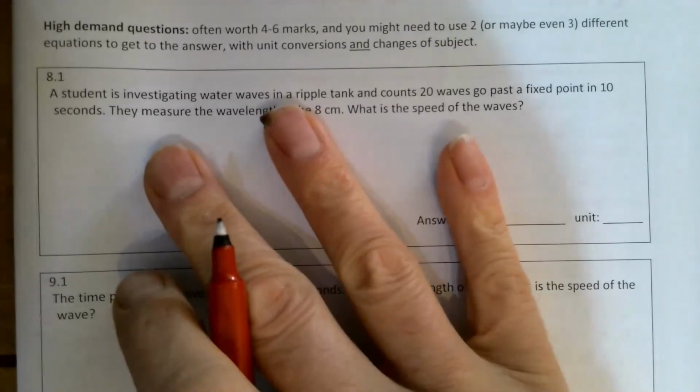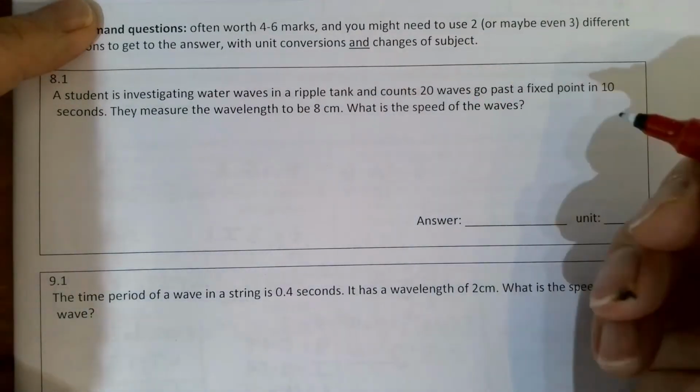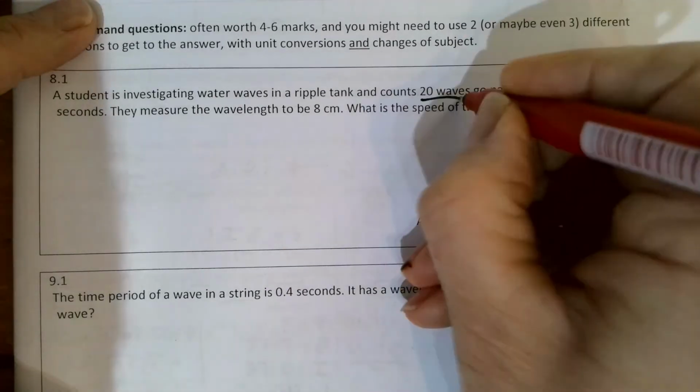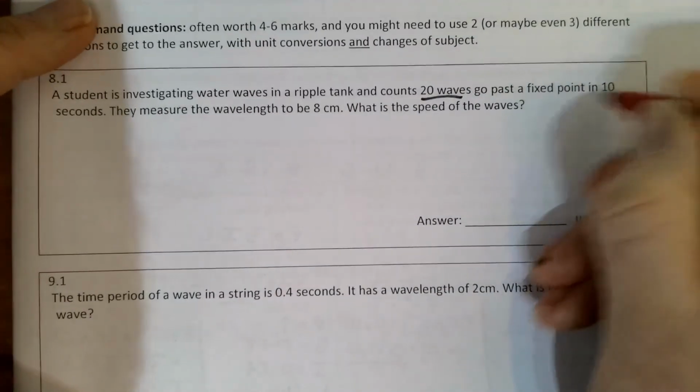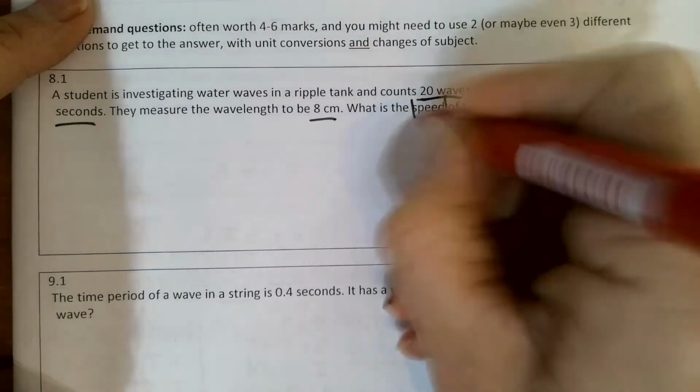Right, number 8. Okay, high demand questions. A student investigating water waves in a ripple tank counts 20 waves past a fixed point in 10 seconds. They measure the wavelength to be 8 centimeters. What's the speed of the wave?